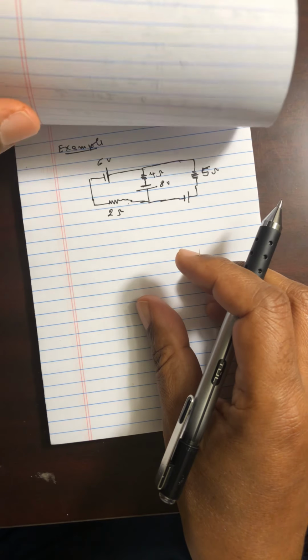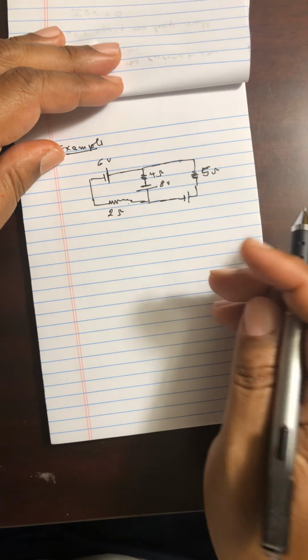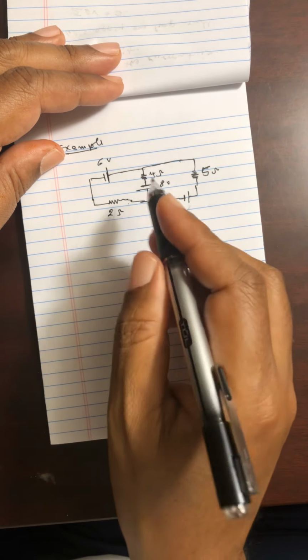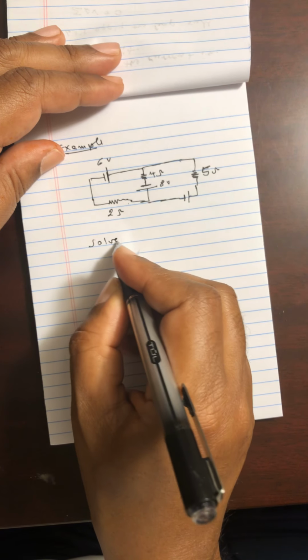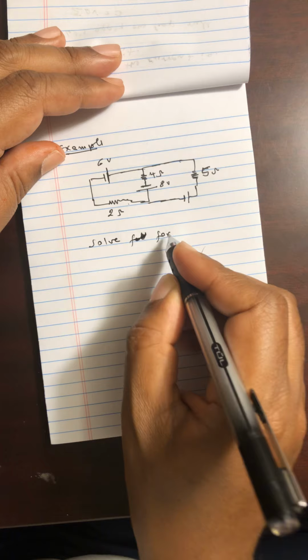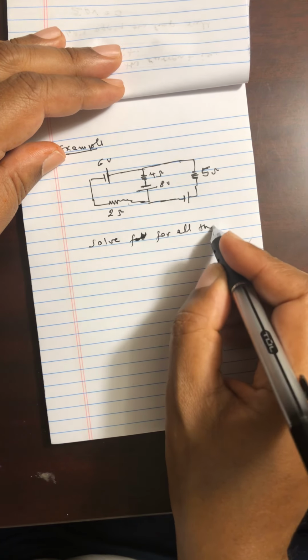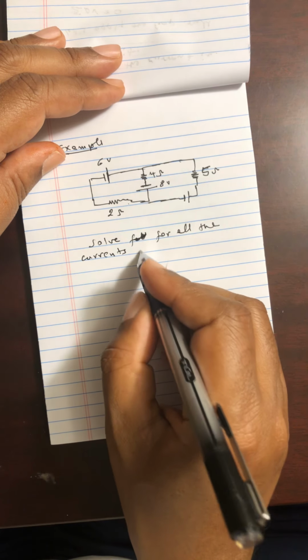First, let's apply the junction rule. The question is to solve for all the currents in the circuit.